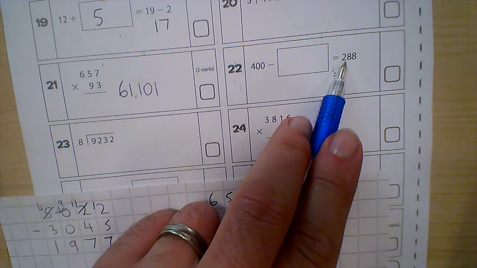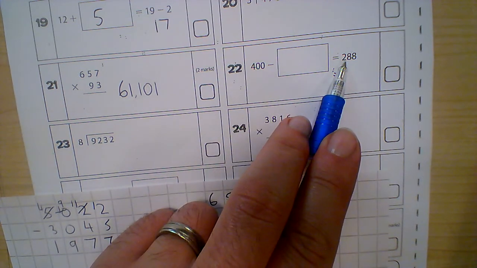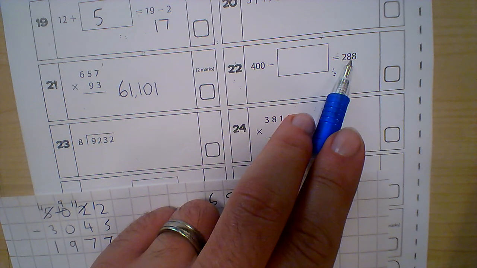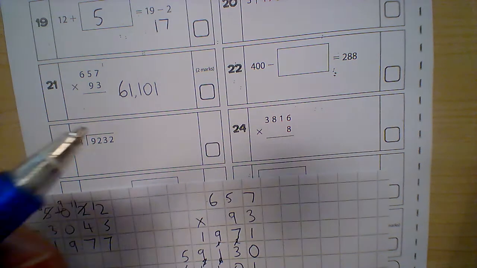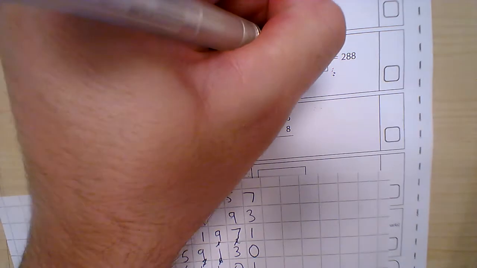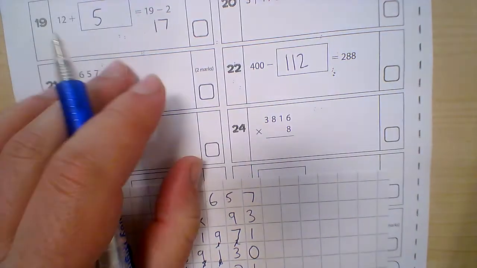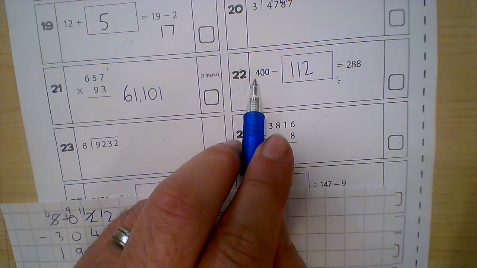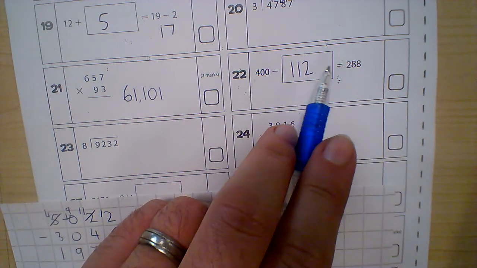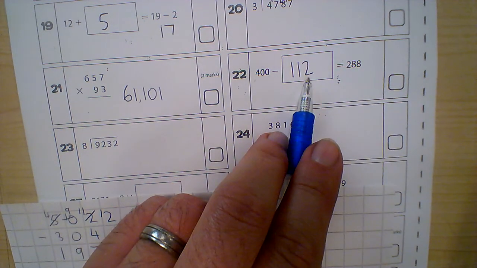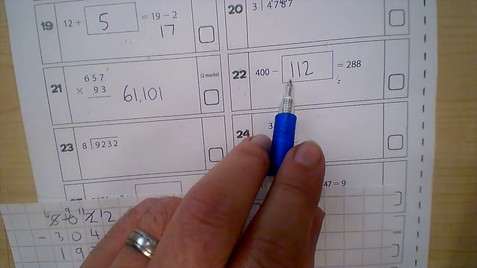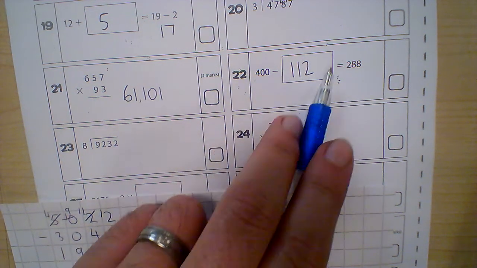400 take away 200 will give you 200. 200 take away 80 will give you 120. And 120 take away 8 will give you 112. Now, best thing with that type of question, if you do work it out mentally like I just have, is then add back on and make sure you get to 400. 288 plus 2 makes 290, plus the 10 makes 300, 300 plus 100 makes 400. So that answer is correct.